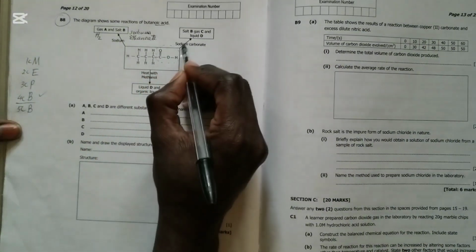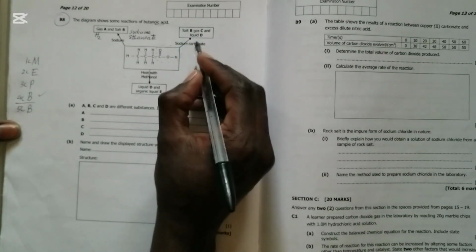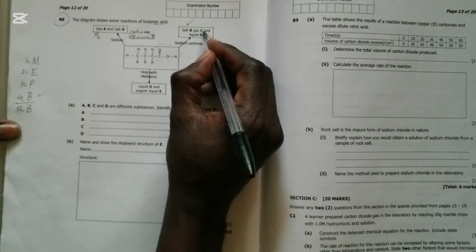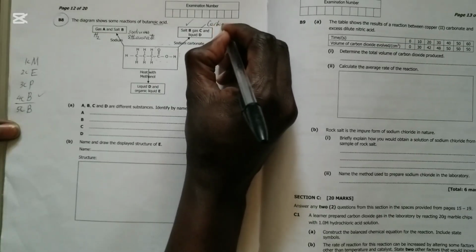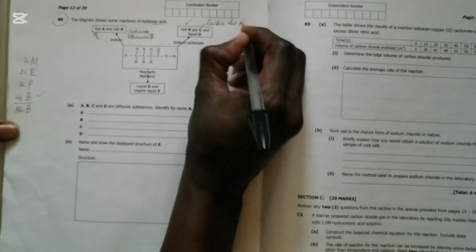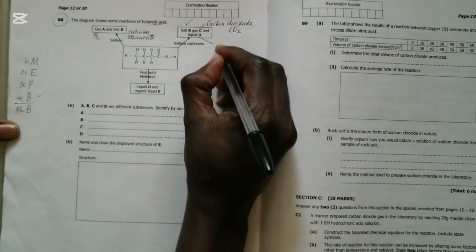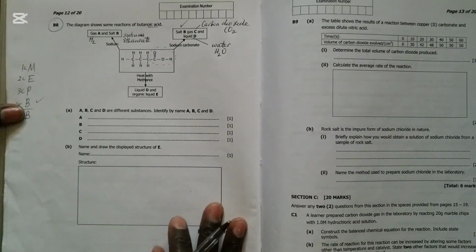So when this acid reacts with a sodium carbonate, remember when an acid reacts with a metal carbonate, three things are going to be produced. So you expect a salt, the same salt B, sodium ethanoate, but it is also going to produce gas C, which is simply carbon dioxide, because that's a carbonate, so it will produce CO2. Then the liquid that will be produced in the process is water, which is H2O. So that's what they wanted you to do there.